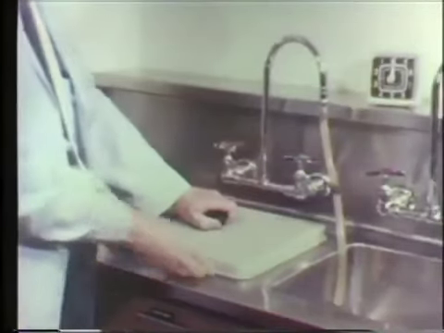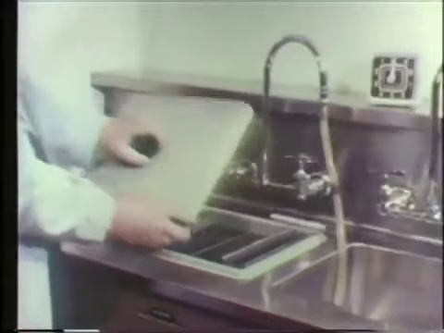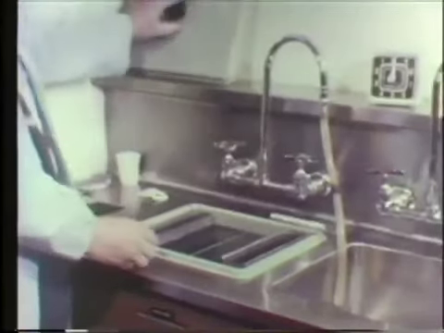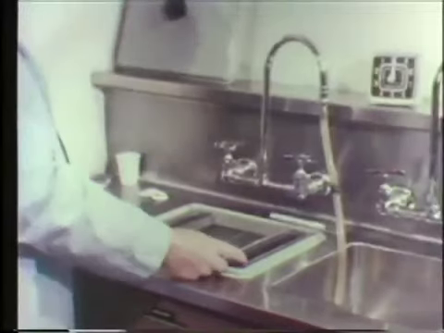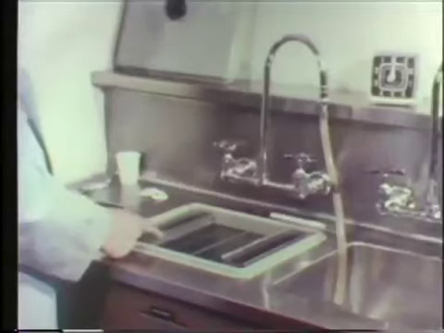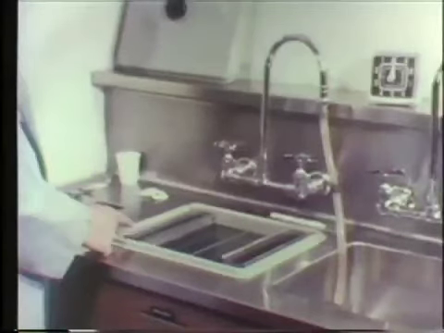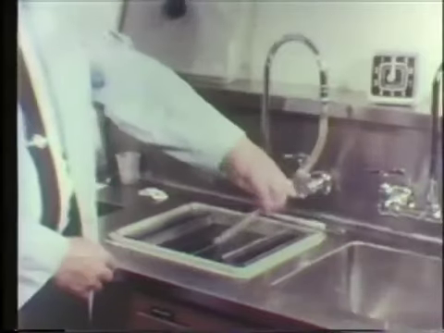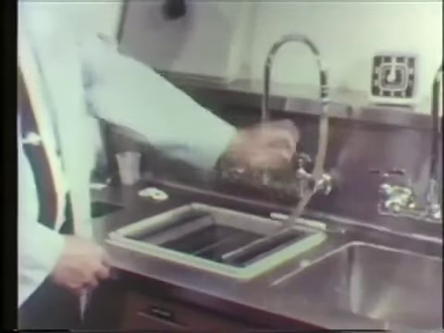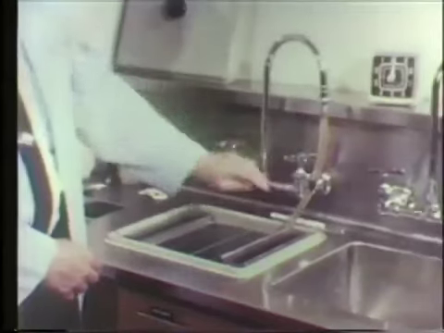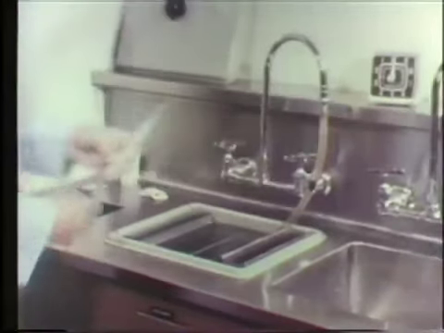Now we take the top off of the X-ray tanks, place the top safely aside. Here we have a gallon of developer in the right-hand tank. Then in the center is water, and the left-hand tank contains fixer. Now we wish to have running water, so we turn on the water flowing through the plastic hose.